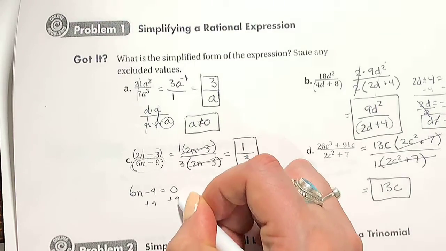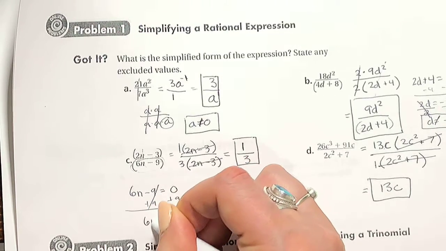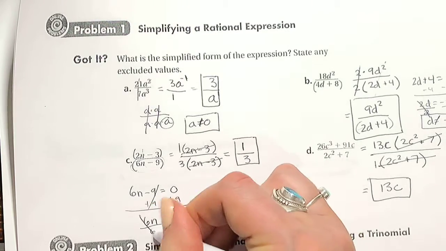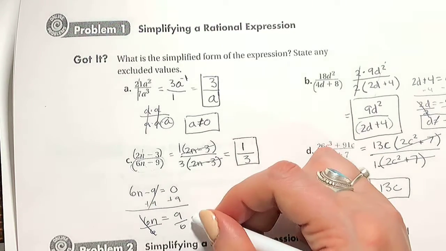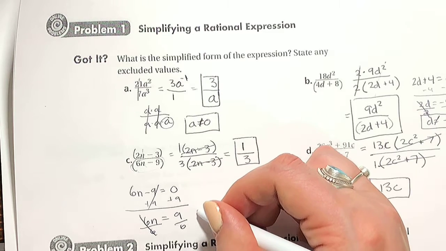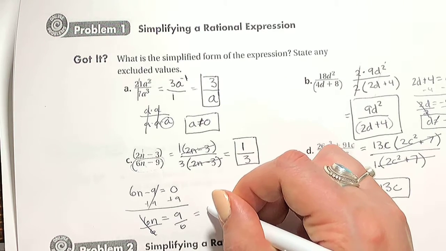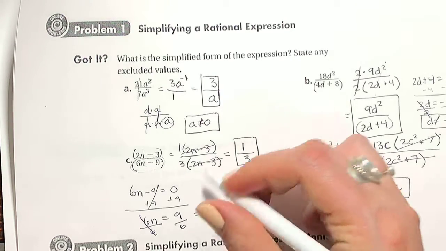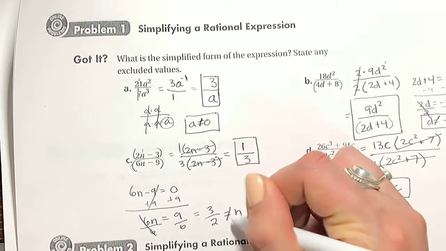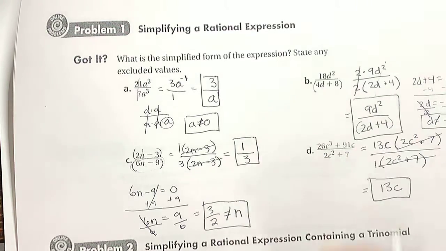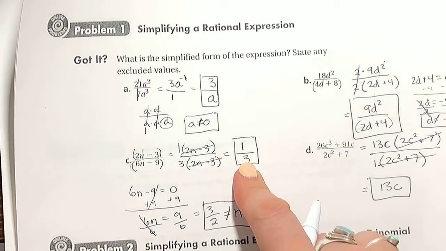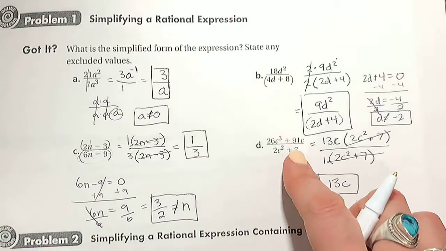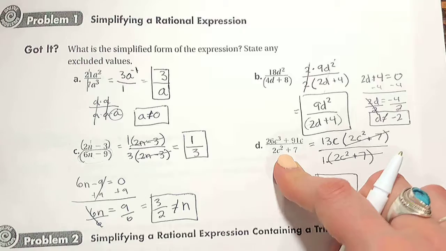So we're just taking that original and we're going to add the 9 over, and we have 6n equal to 9, and then we're going to divide by 6. And then if we reduce, we have 9 over 6, which will reduce to 3 halves if we divide each of those numbers by 3. So 9 divided by 3 is 3, 6 divided by 3 is 2, and so n cannot equal 3 halves. If we plug 3 halves into our original problem, we would divide by 0.